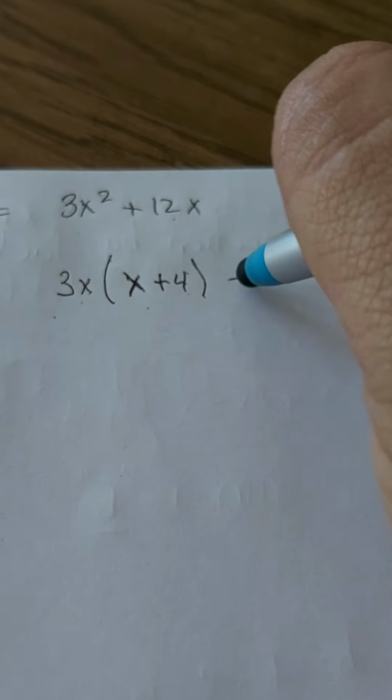Now we factorize by greatest common factor. 3x times what equals 3x squared? 3x times x. 3x times x, 3x squared. 3x times what equals 12x? Times positive 4. 3x times positive 4, 12x. Okay? Now, 3x times x plus 4 has to be equal to 0.